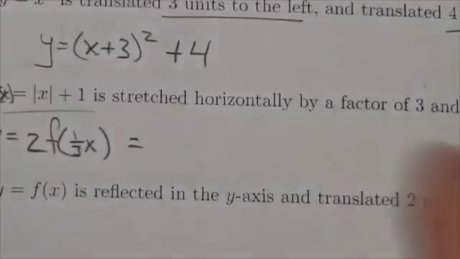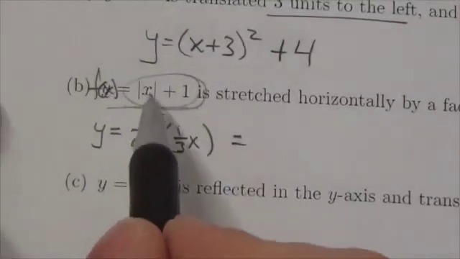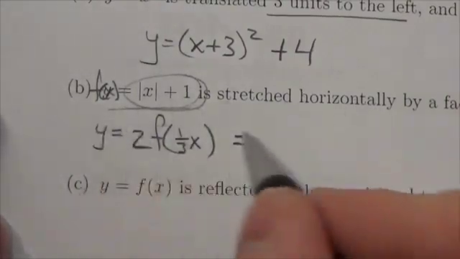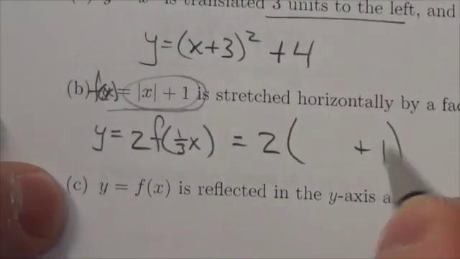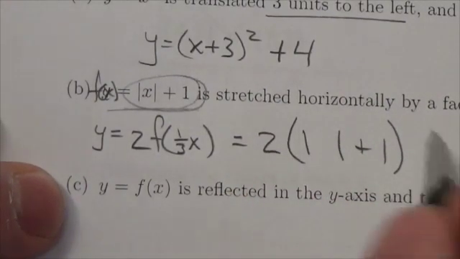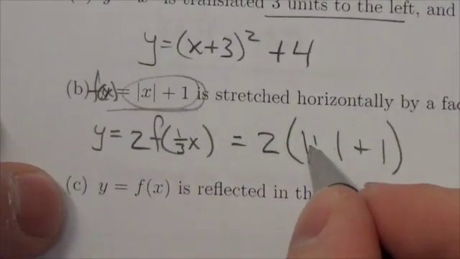Now, f of x is this whole thing though. It's not, whoops, sorry, you can't see that. It's not just the absolute value of x, it's the absolute value of x plus 1. So first of all, that 2 sits outside that whole function. So there's that plus 1 here, then the absolute value. So the 2 is going to be distributed to both those terms. And then I plug the 1/3 x inside the function. Then I replace the x.